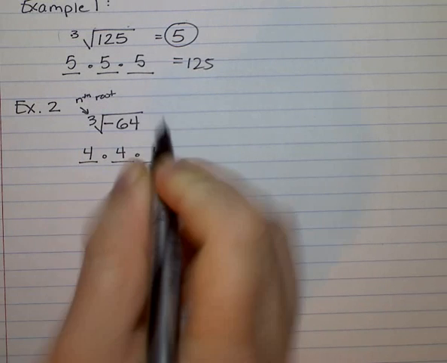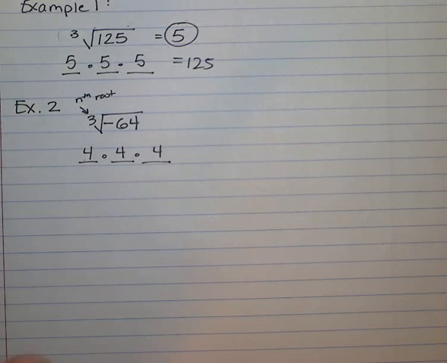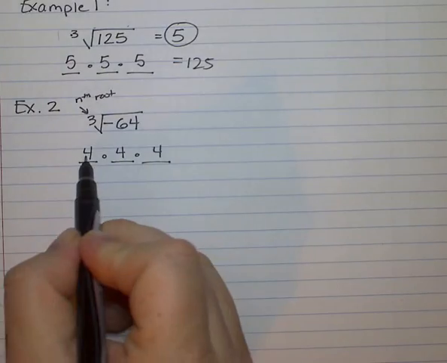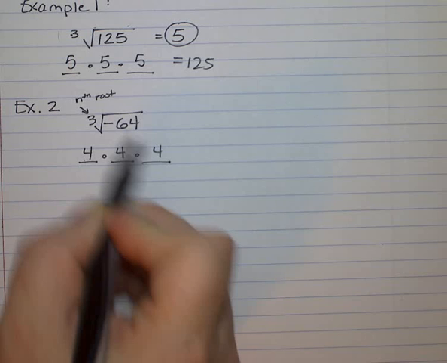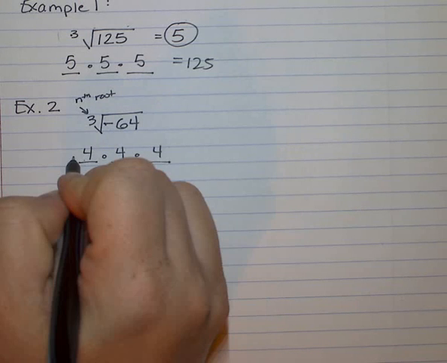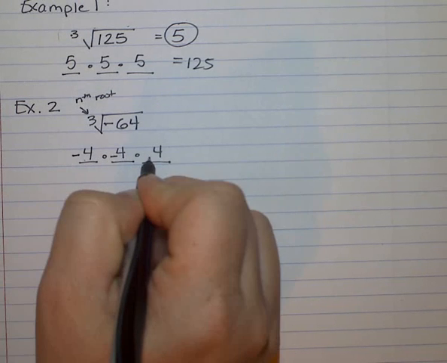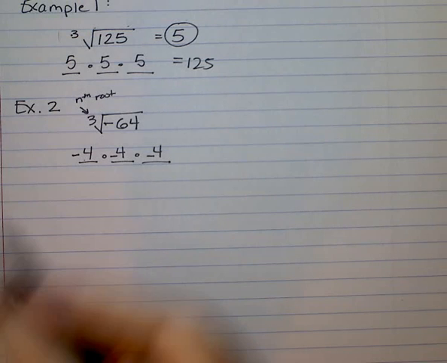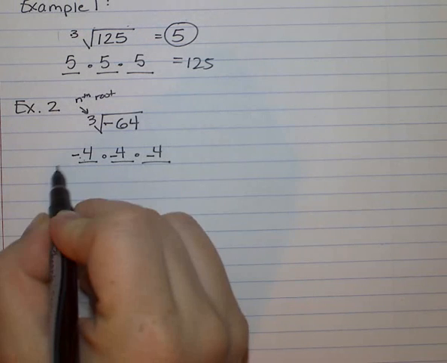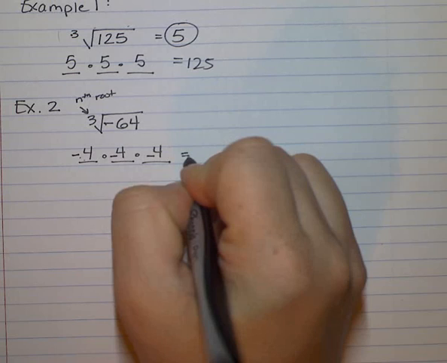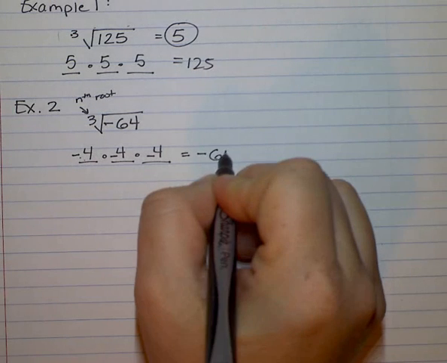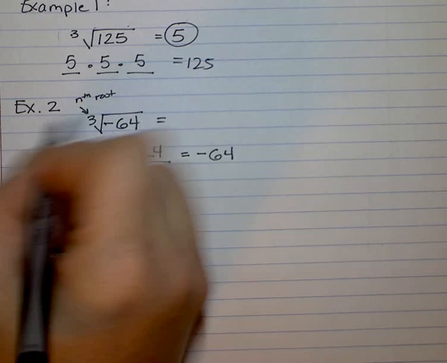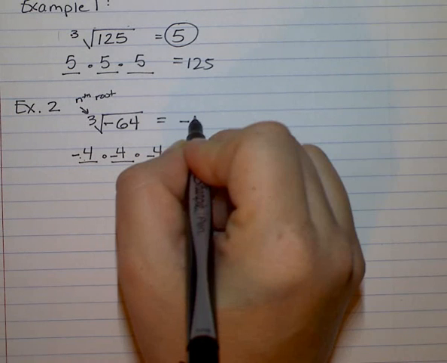Remember, these numbers must be identical. They can't be different signs. I know a positive times a positive times a positive is going to equal positive 64. I need it to be negative 64. So now let's attach a negative. 3 negatives, or an odd number of negatives, gives you a final answer that's negative, and 4 times 4 times 4 is 64. The correct answer for example 2 is negative 4.